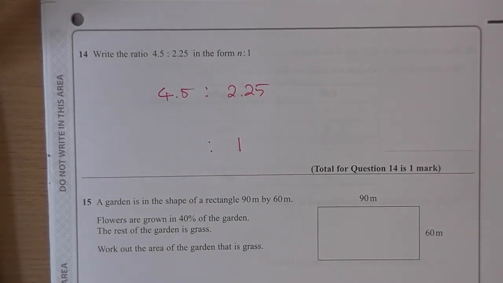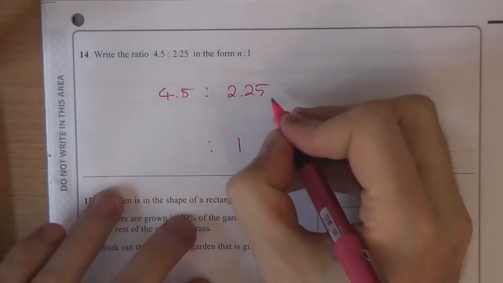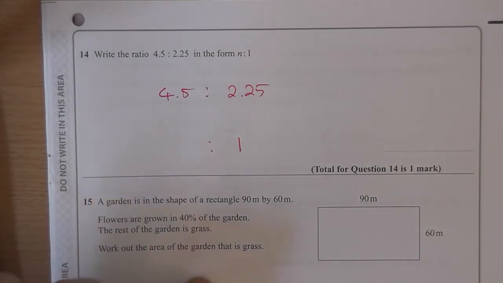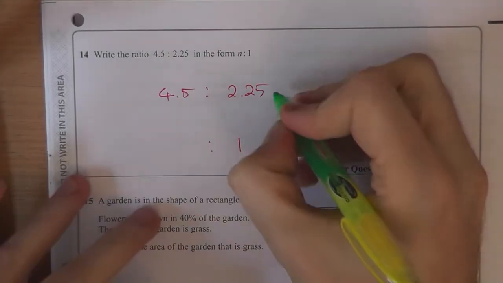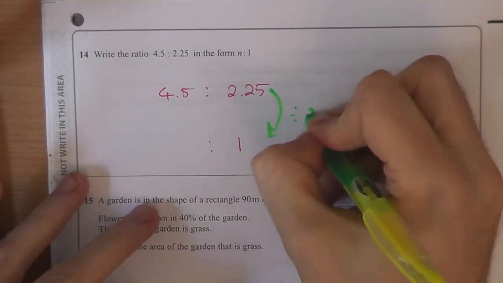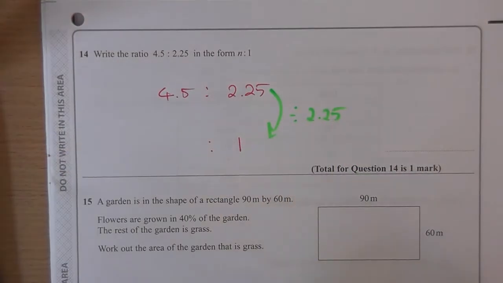The second number has to be 1. The first number, this n, is just a placeholder used to code for the number that needs to be there to make the second number 1. So then the question is, how do we get from 2.25 down to 1? Well, to get from 2.25 down to 1, we need to divide simply by 2.25. Anything divided by itself will give us 1. We are cancelling down this ratio. We're not cancelling it down to the simplest form, we are cancelling it down to a form that we are instructed to cancel it down to, but we are still cancelling down.